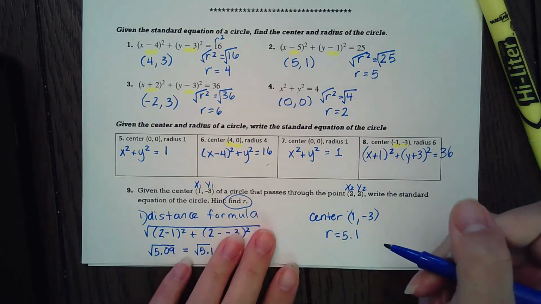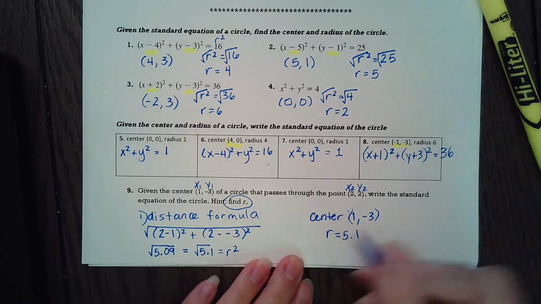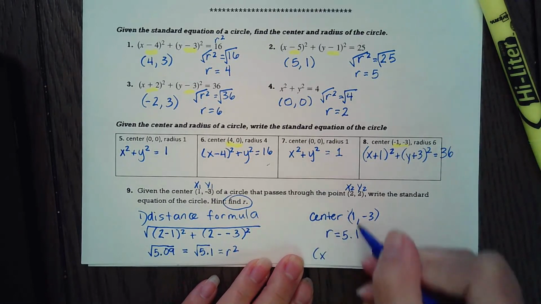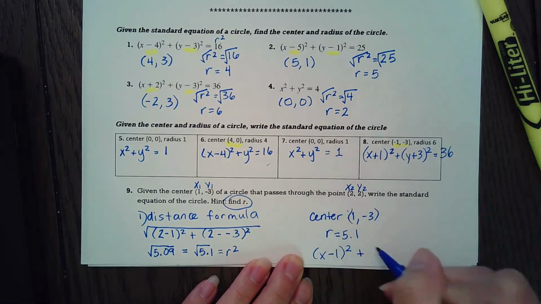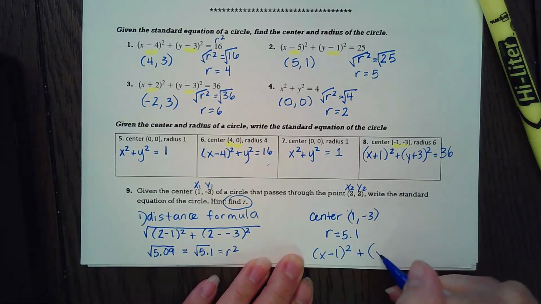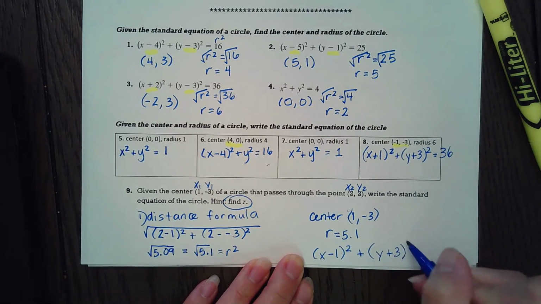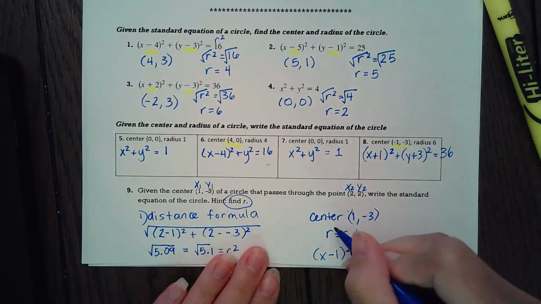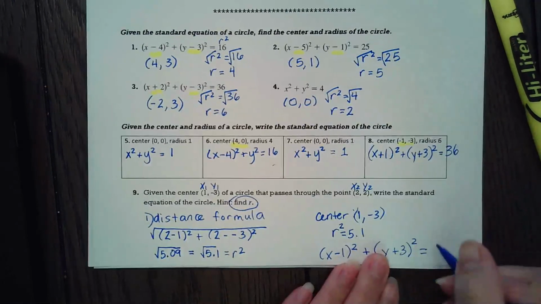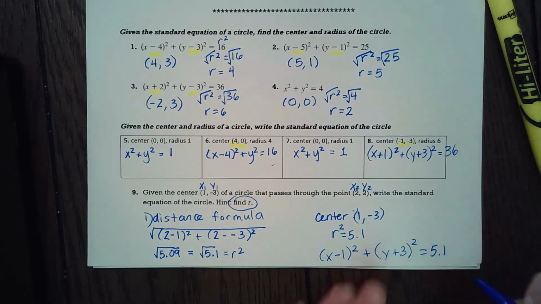So what we're going to do is just set it up. Take the opposite of 1: x minus 1 squared, plus the opposite of -3, which is y plus 3, squared, equals the radius squared, 5.1. This is how you write the standard form.